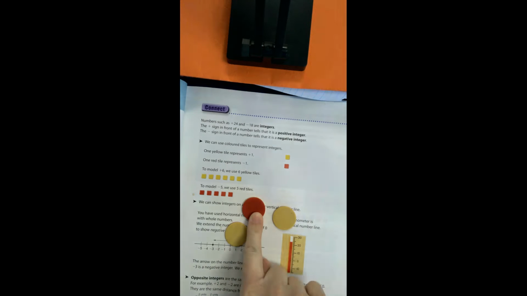Now, let's take a look at another representation of integers. I talked about this a little tiny bit yesterday in our math meeting, but I can do it again for those of you who were not able to join. I actually have these little counters here, and the yellow is going to represent positive, and the red is going to represent the negative. So I'm going to create this model +6. I'm going to use the yellow tiles. 1, 2, 3.